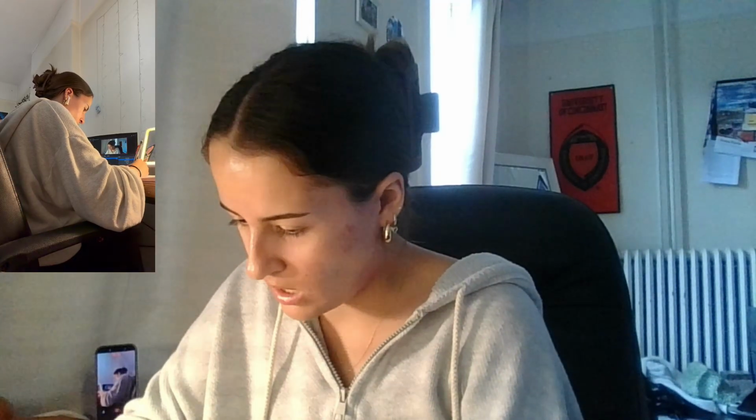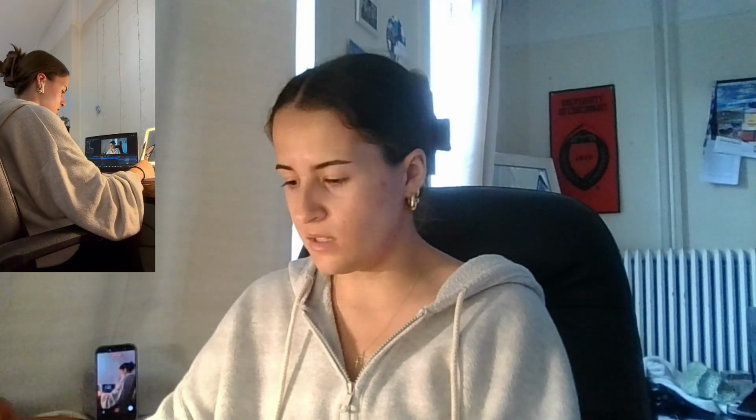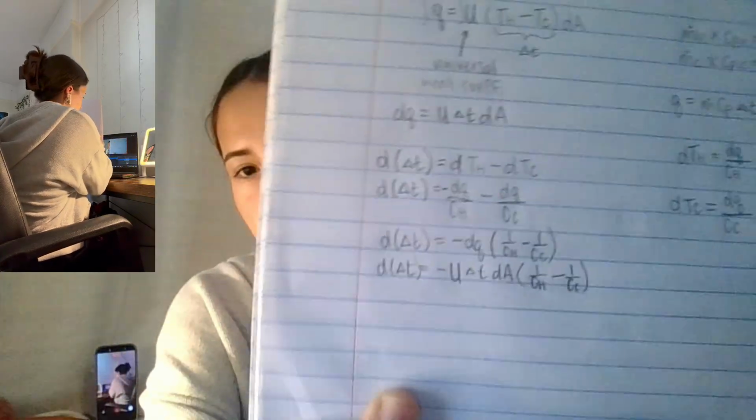So now we'll get that the driving force for change in temperature is equal to negative universal heat coefficient times change in temperature times derivative of the area, all multiplied by 1 over the CH minus 1 over CC. I'm probably going to refer to it as CH and CC from now on, just because mass flow rate times the heat capacity of the stream is kind of a mouthful. So I'll just say that from now on. Oh, I forgot to close my parentheses. This is what we have, now that we have substituted that relationship back in.